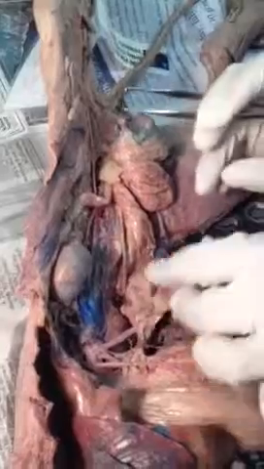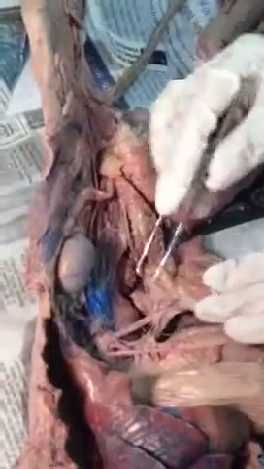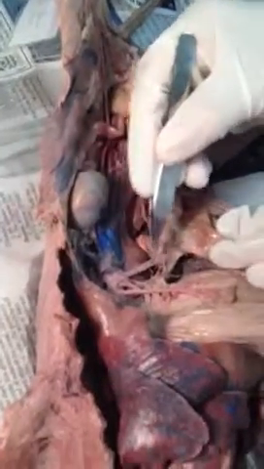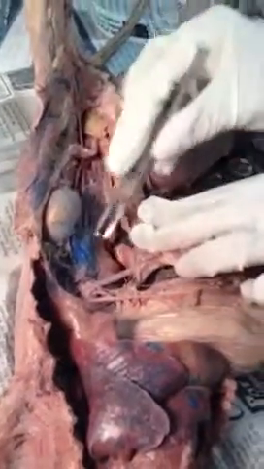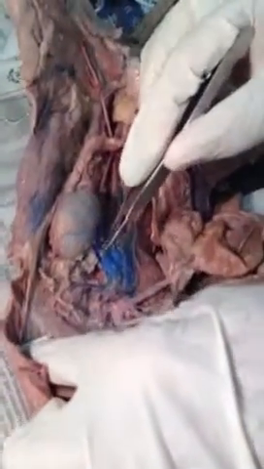Okay, and then that's your kidney, and so you can see the superior mesenteric, and if you can find the light, you'll see one going here, one going here.